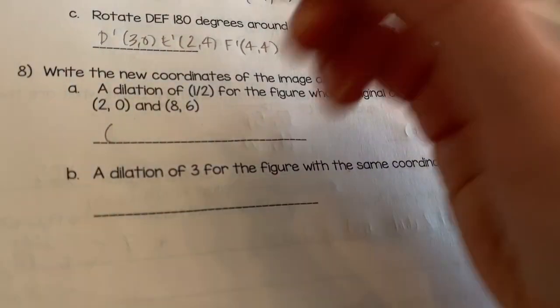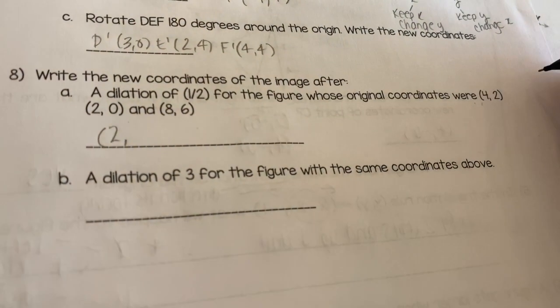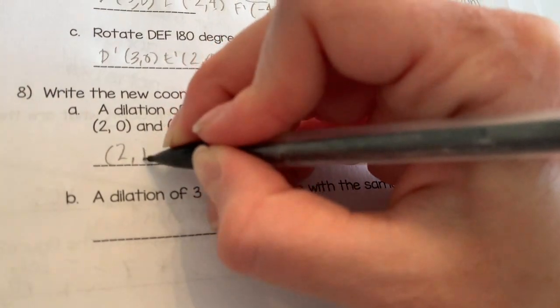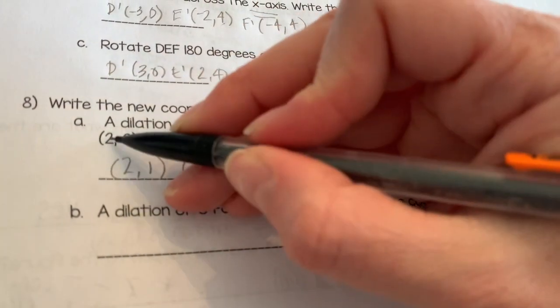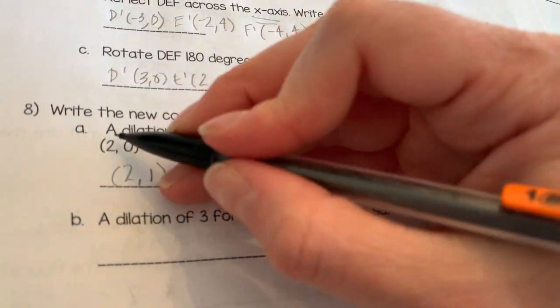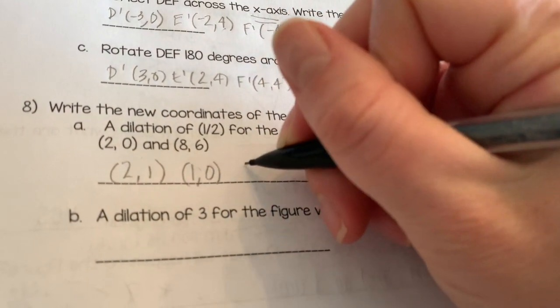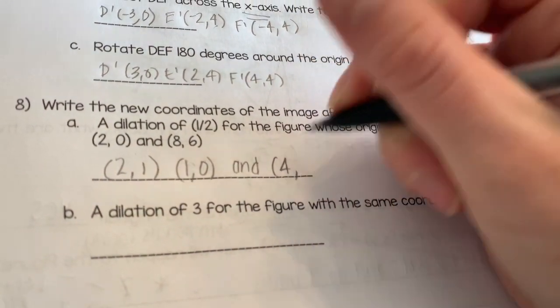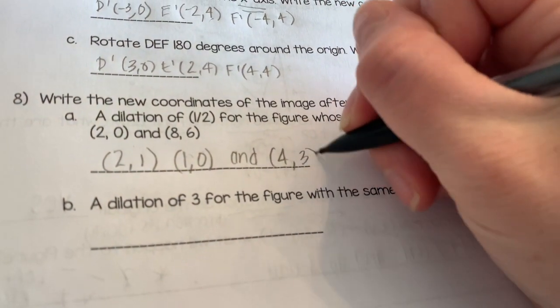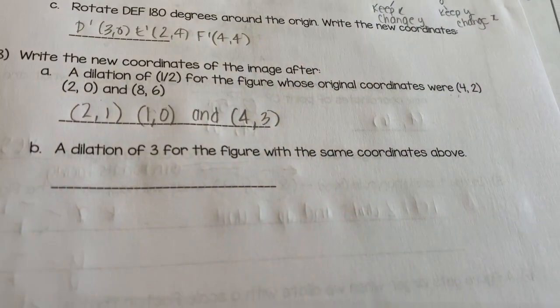So 4 divided by 2 is 2. 2 divided by 2 is 1. That's your first new coordinate. Now we're going to change this one. 2 divided by 2 is 1. And 0 divided by 2 is 0. And then finally, 8 divided by 2 is 4. And 6 divided by 2 is 3. And those are your new coordinates.